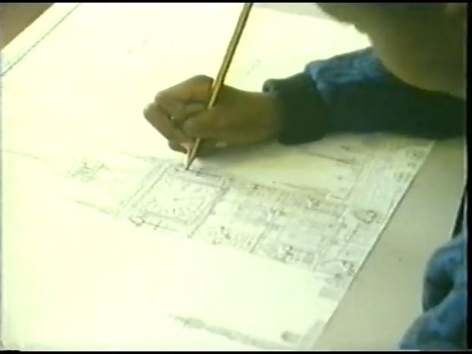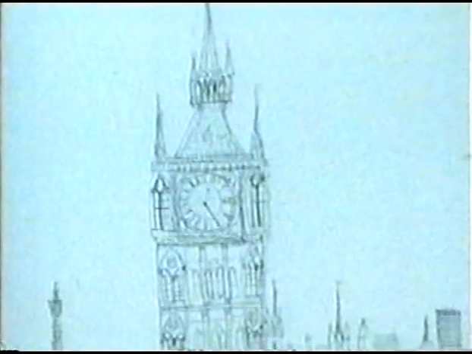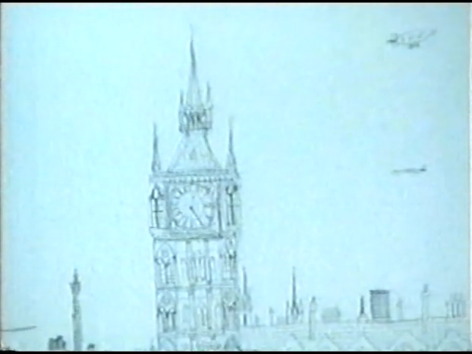Within an hour, the picture is complete. An astonishingly detailed drawing, done entirely from memory. But just how accurate is it?